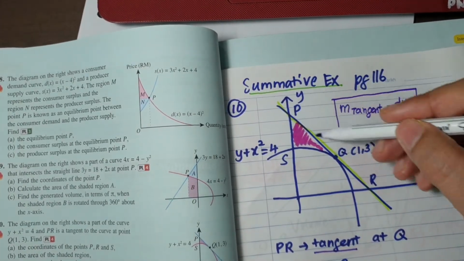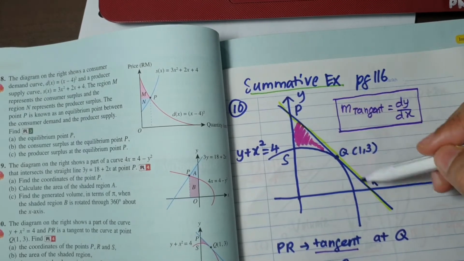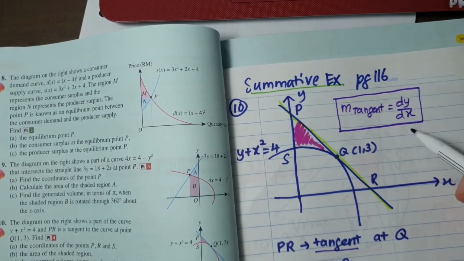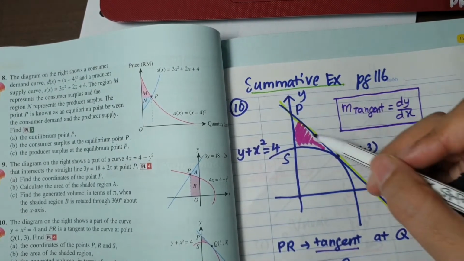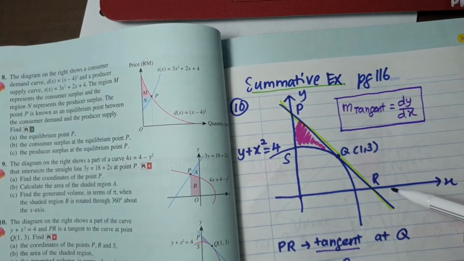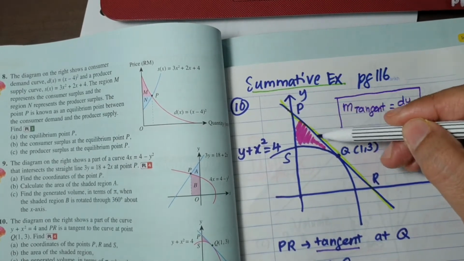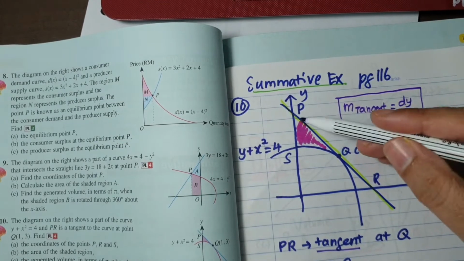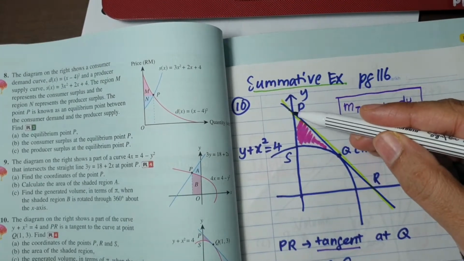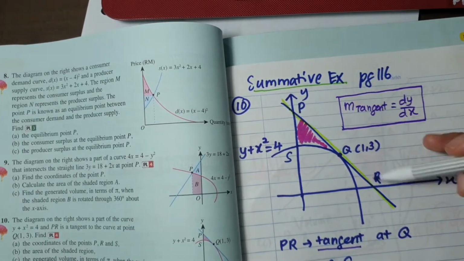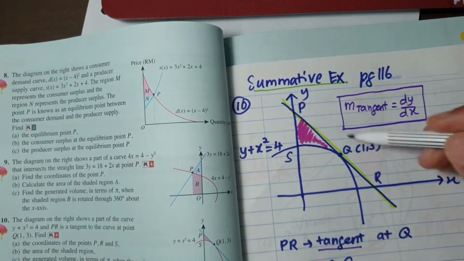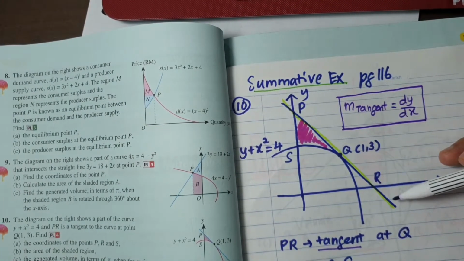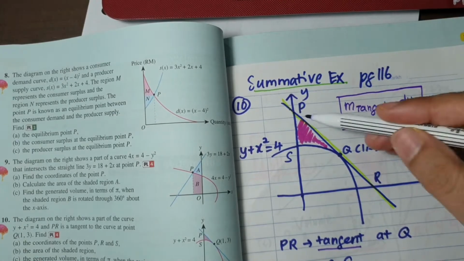So that means to get the gradient of the line PQ, you must find dy by dx, because PQR here is a tangent to the curve. So at any point on the straight line, because we have learned the gradient is a constant, the gradient at point P, point Q and point R has the same value. If you have a straight line, the gradient is constant. So how to find the gradient of the line PQR?